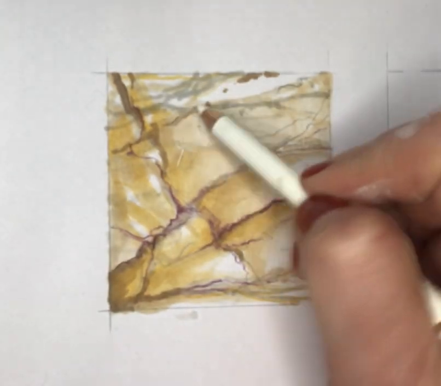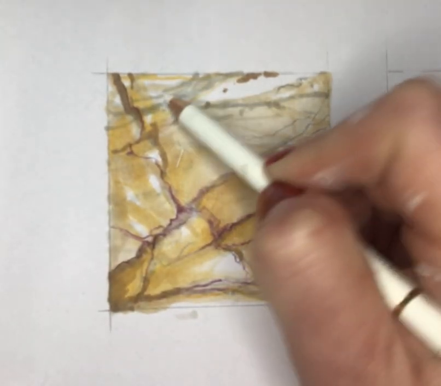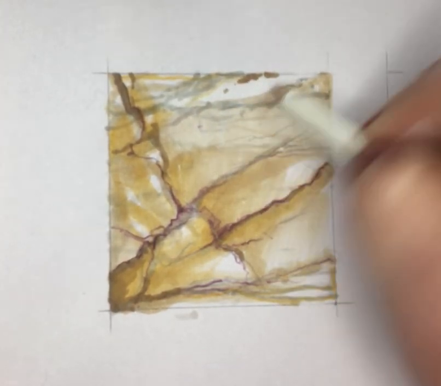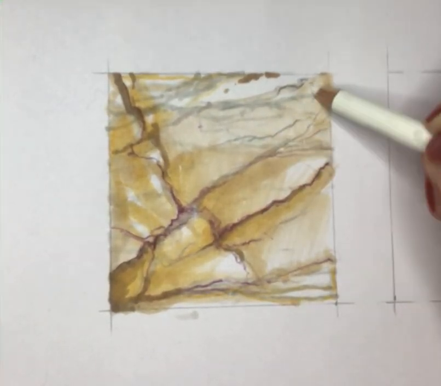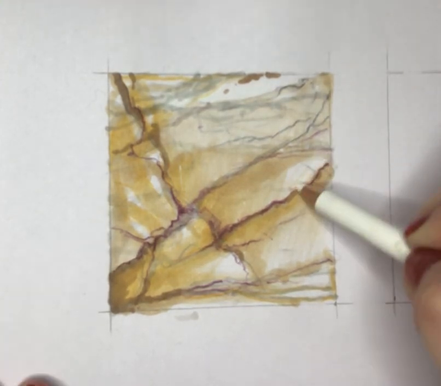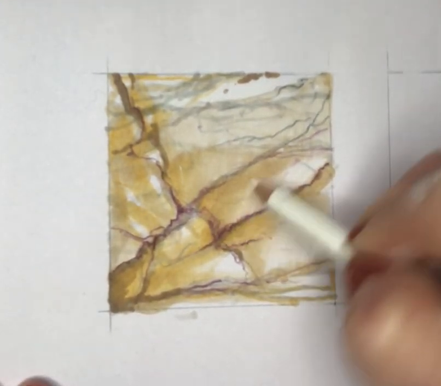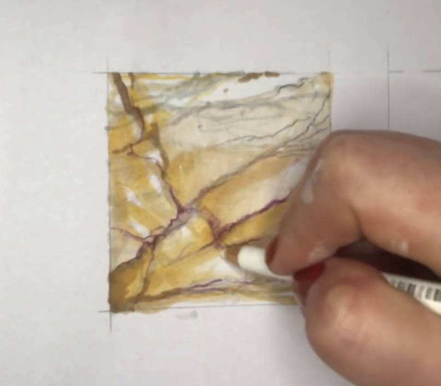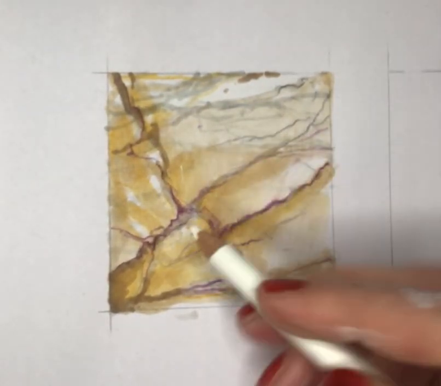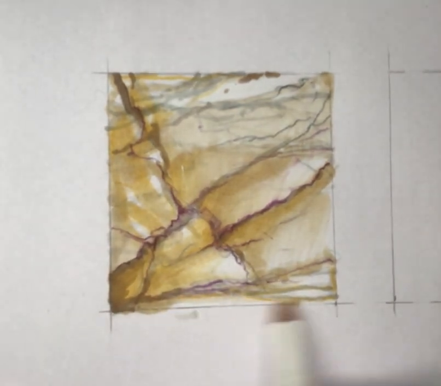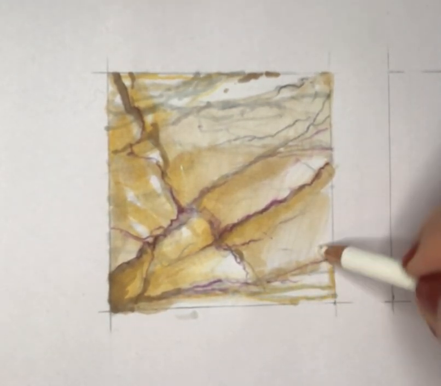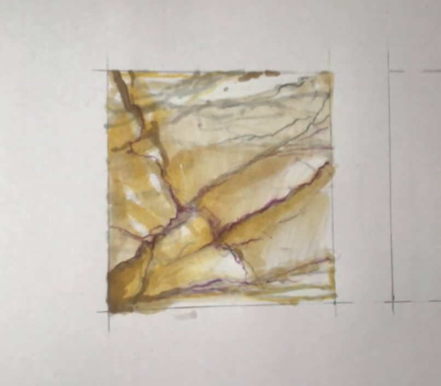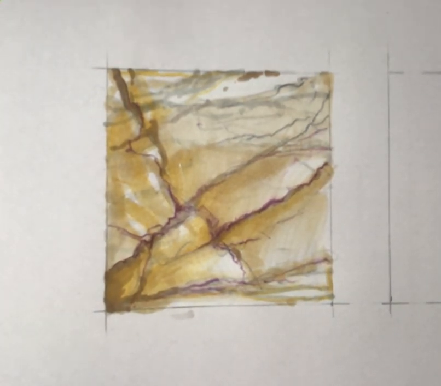Now, I'm just going to go over some of these in the white to take them down. And there you have Siena Marble.